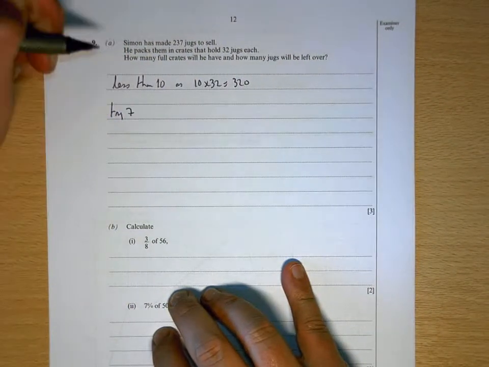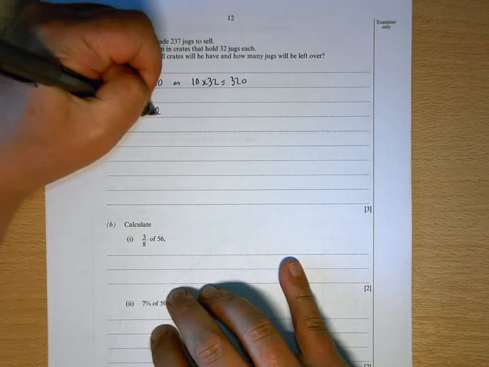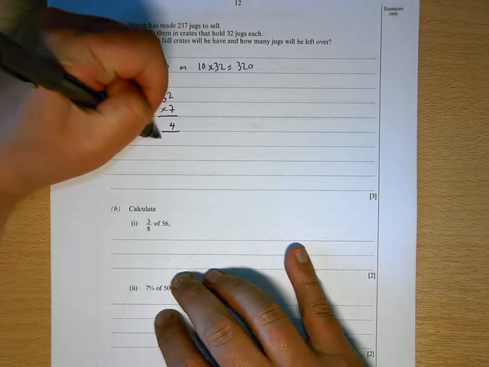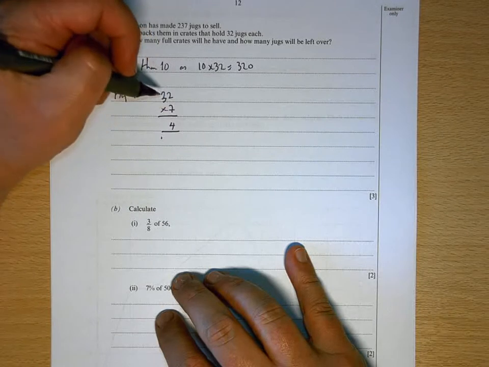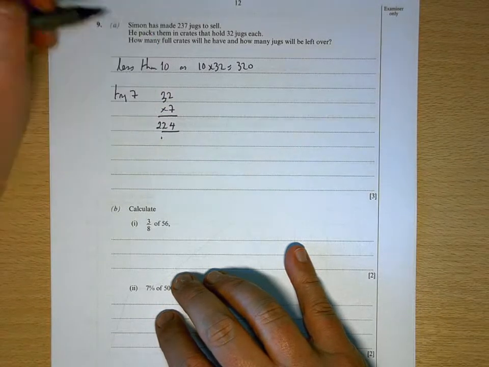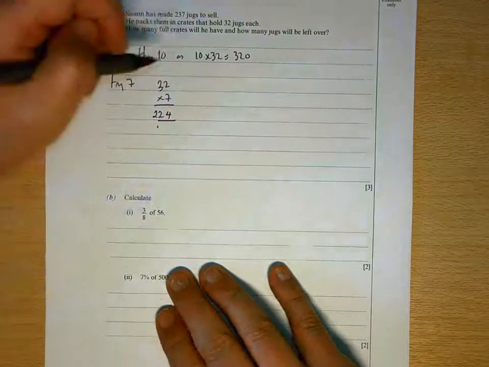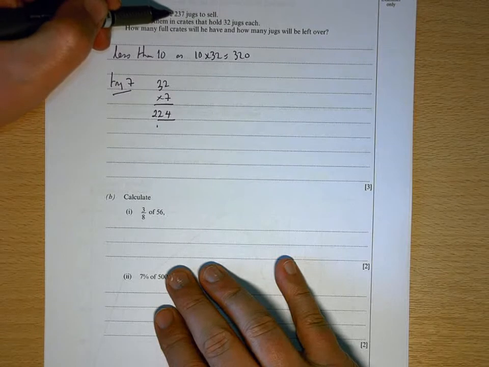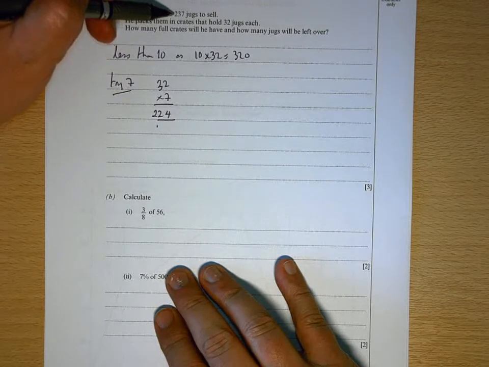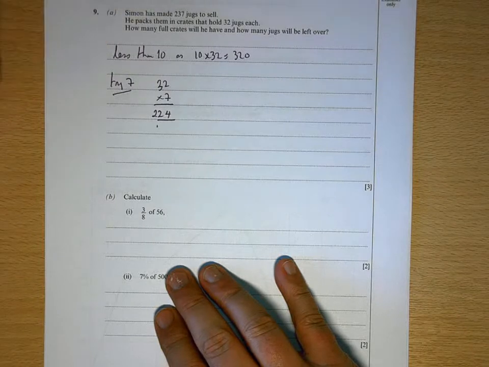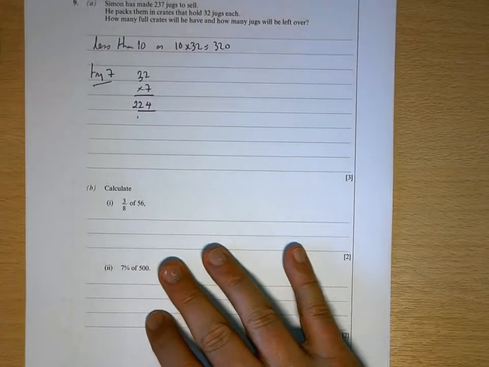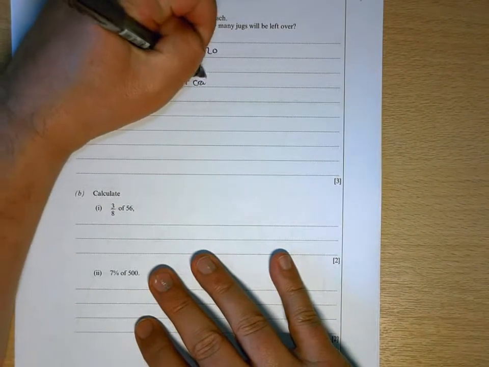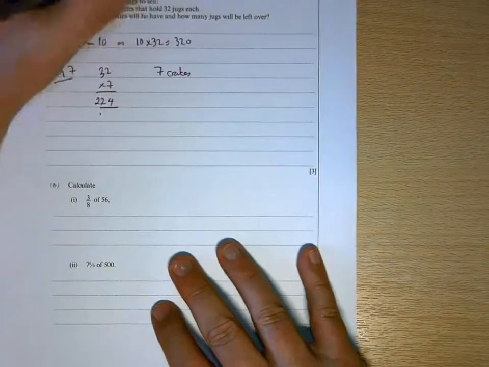So I'm going to do 32 times 7. 2 7s are 14, 4 down carry 1, 3 7s are 21, that's 224. So 7 crates will be 224. So 8 crates would be 32 more than that, which is going to go bust. So my first guess is right. 7 crates, and then left over would be 224.